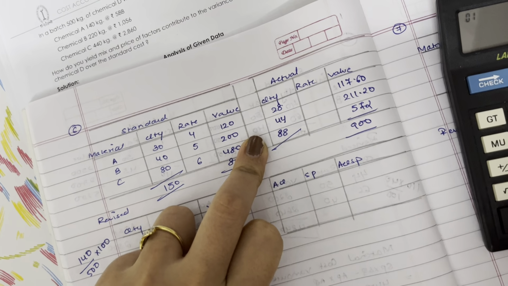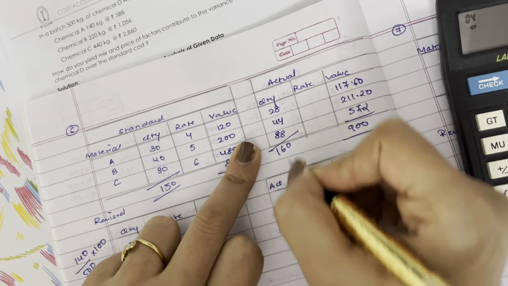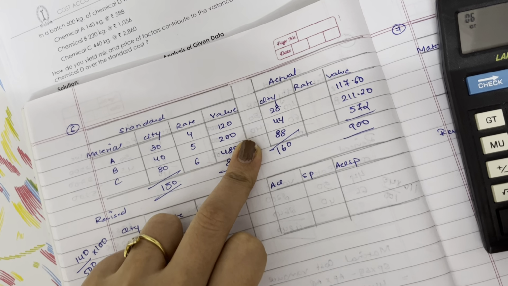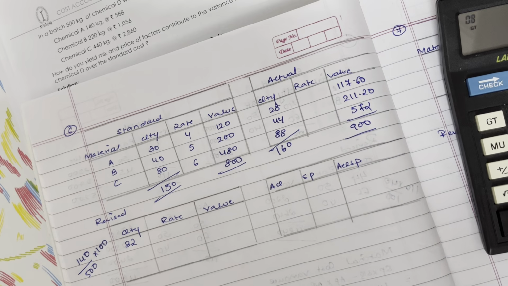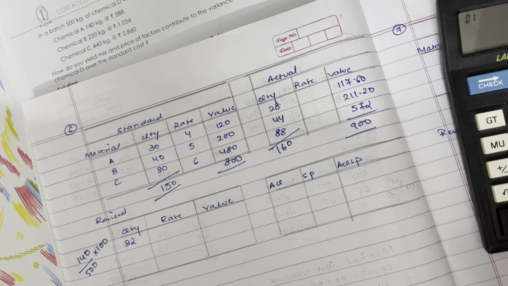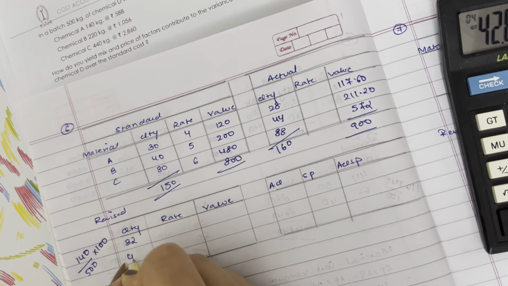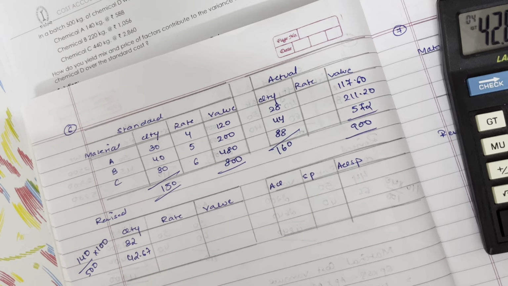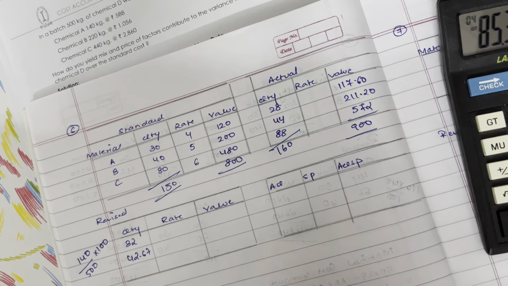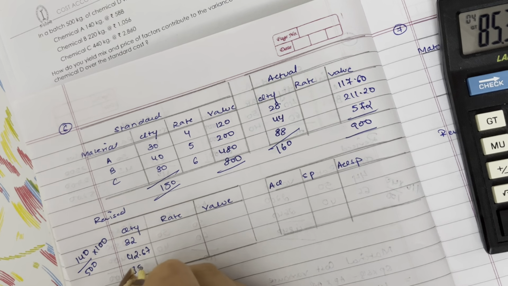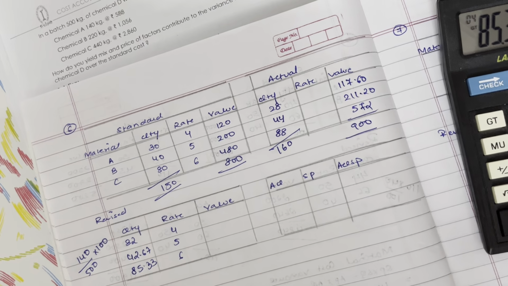It is 28 plus 44 plus 88. 160 is my total quantity. 160 into 30 divided by 150, that will give me 32. 160 into 40 divided by 150, that will give me 42.67. 160 into 80 divided by 150, which will give me 85.33. So rate is 4, 5 and 6.